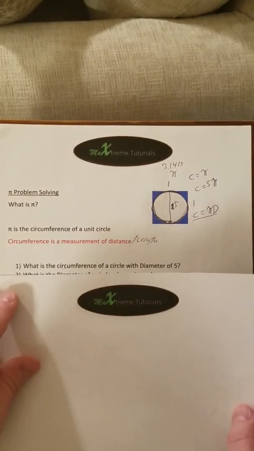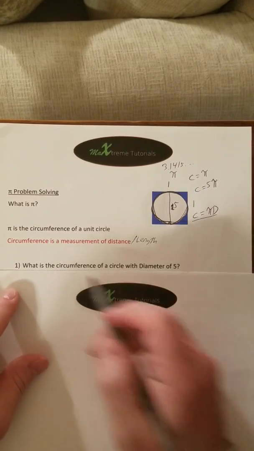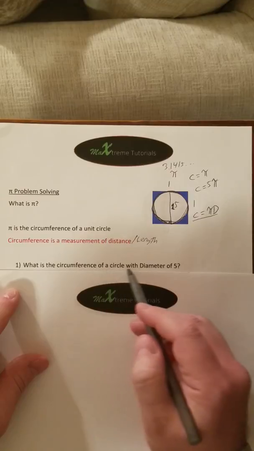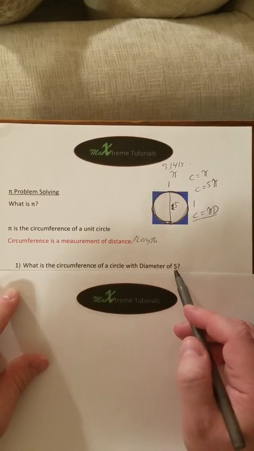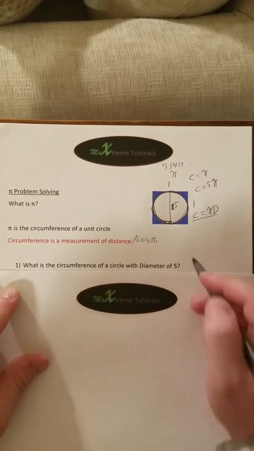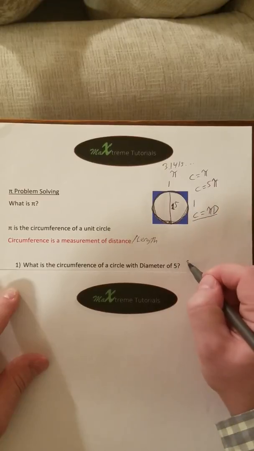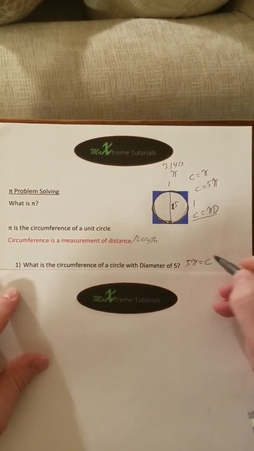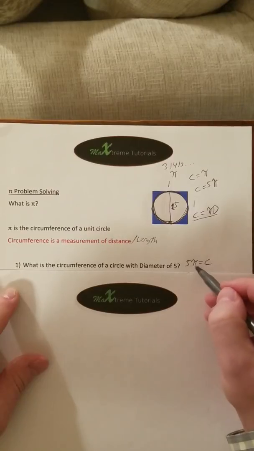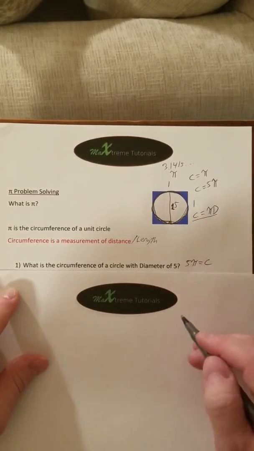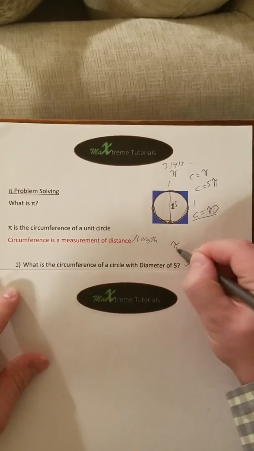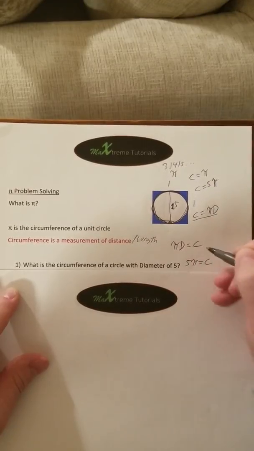Let's get to some questions, with problem solving, understanding what a circumference is and what pi is. What is the circumference of a circle with a diameter of 5? The circumference of a circle with a diameter of 5 would be 5 times pi equals the circumference, C. So we know what pi is, 3.14, and you could do the multiplication to get the circumference. Okay, again, in general, pi times d is the circumference.